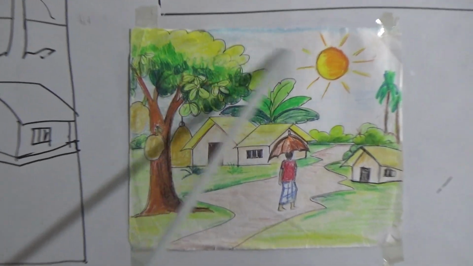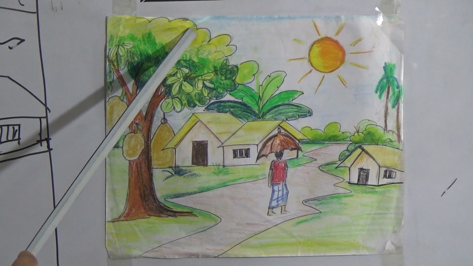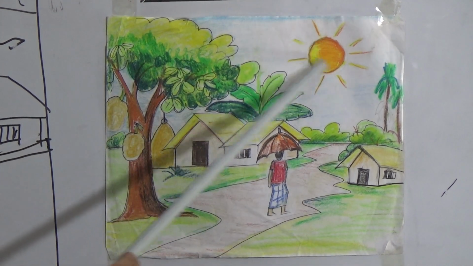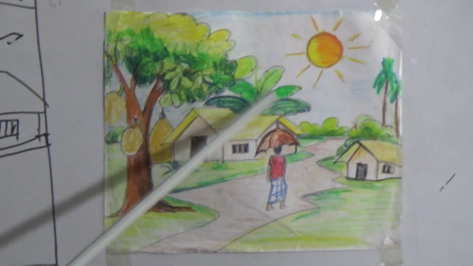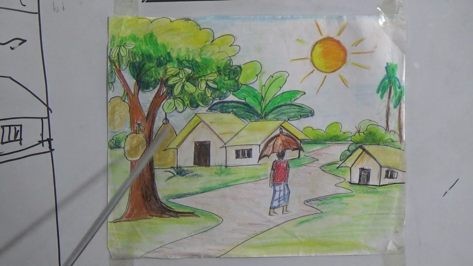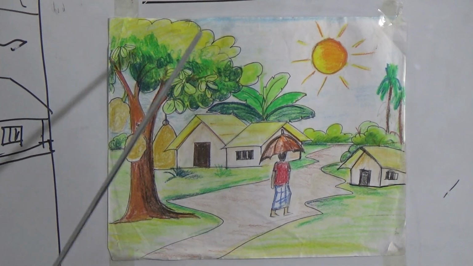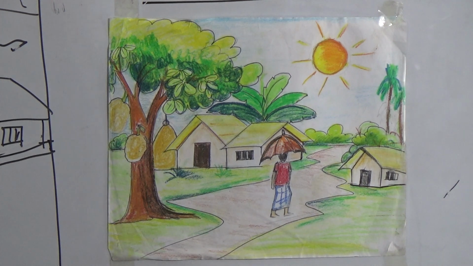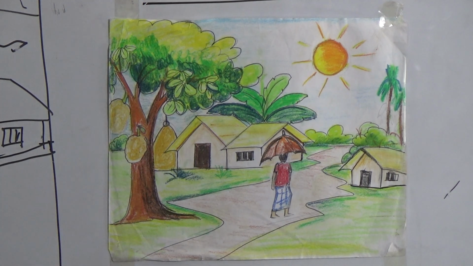Just use light sky color, that means light blue. Here is the sun's light, so I didn't use any kind of color. Just leave the space white and color the deep places. On the tree, you know the common colors: first use yellow, lemon yellow, deep green, and for more depth you will give the blue color.